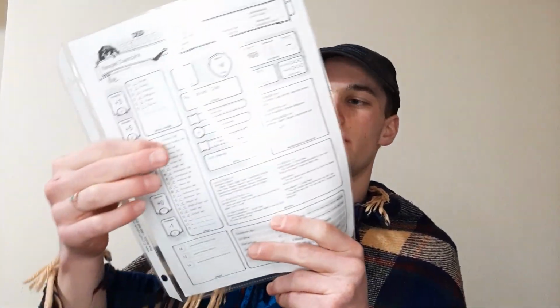The skills are mostly used outside of combat. These are the kinds of things you do when you're talking to someone, if you're trying to track an animal, or if you're trying to find a secret door, or if you're trying to remember something about magic. Those sorts of things are all taken up in these skills. Now, there's too many for me to go through them right now. I might make a separate video going through them.